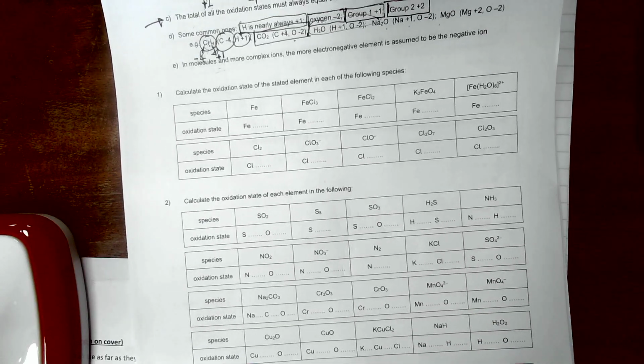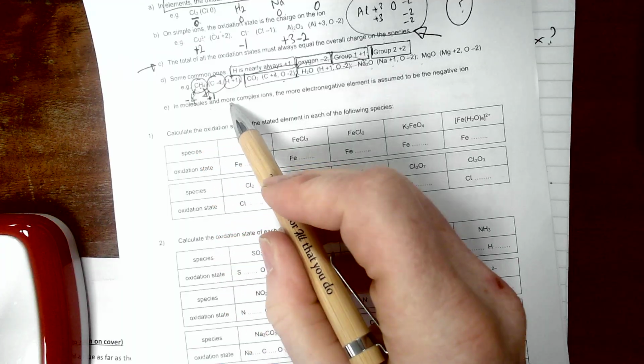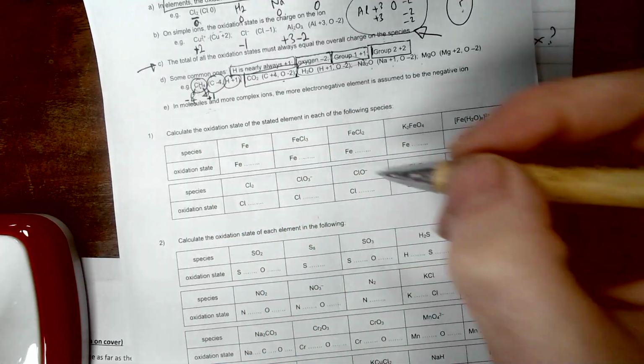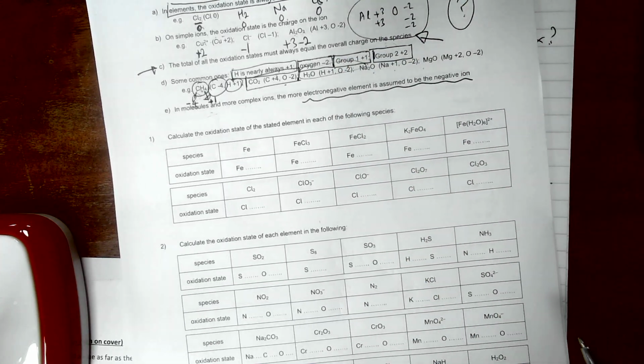All right. So, there is another rule at the bottom here. In molecules and more complex ions, the more electronegative element is assumed to be the negative ion. All right. We'll come to that in a second as well.